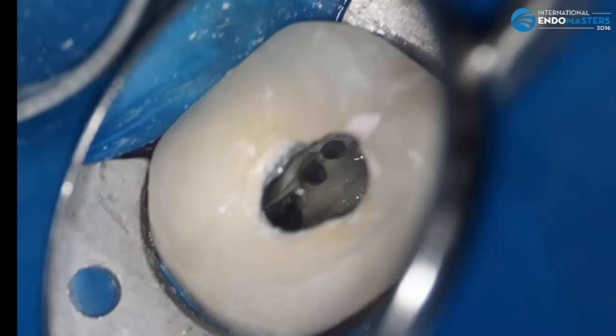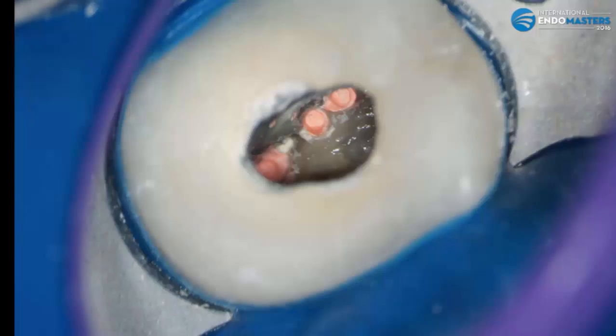Also, to my surprise, the instrument came out very deformed after the first insertion. This is what the file looked like. At this point, I did not take a working length X-ray. I finished obturating the canals. We have two distobuccals and the palatal.